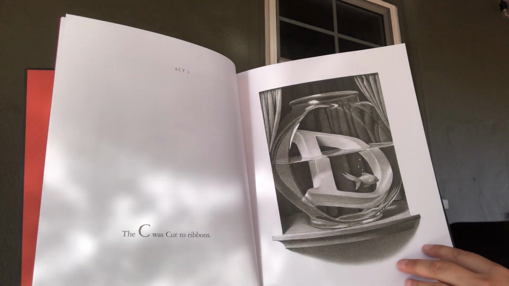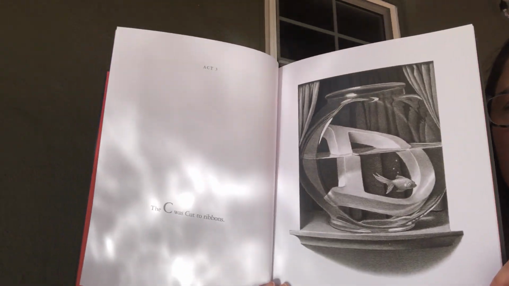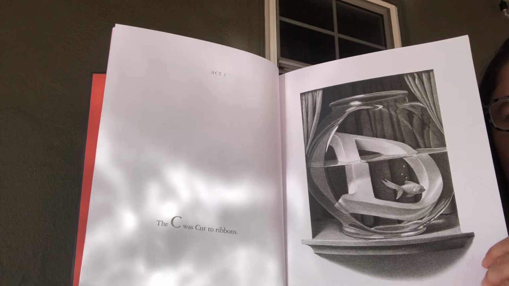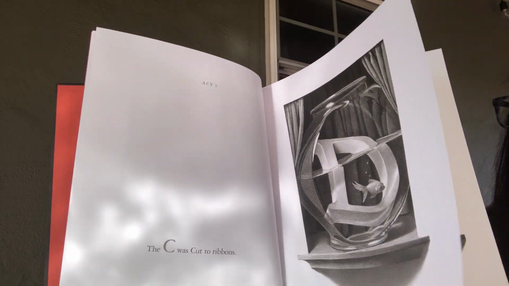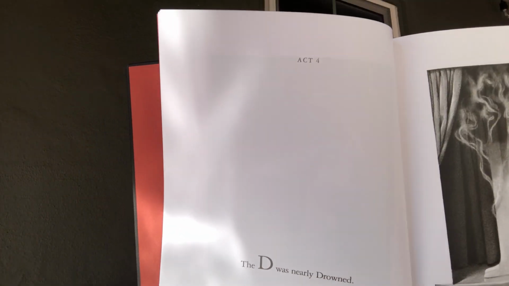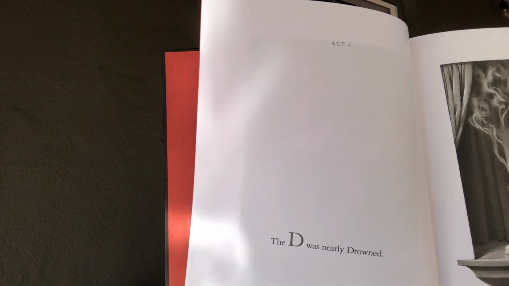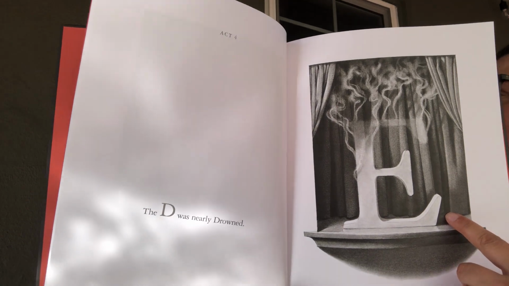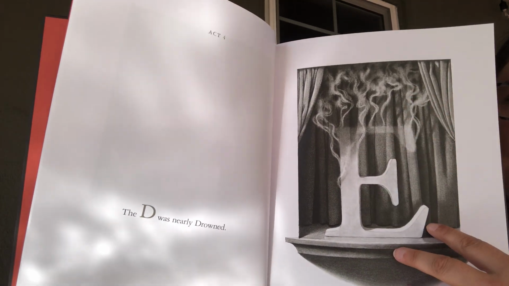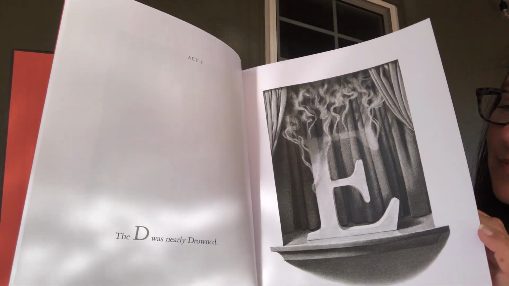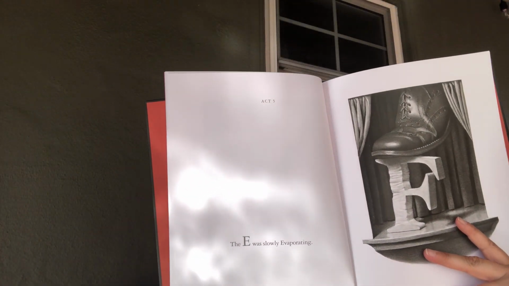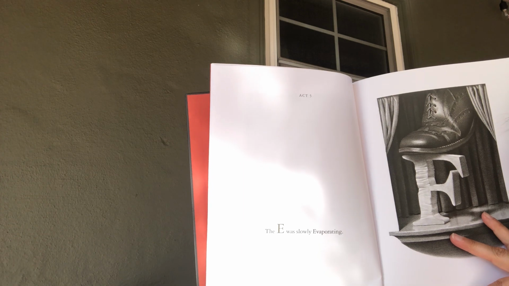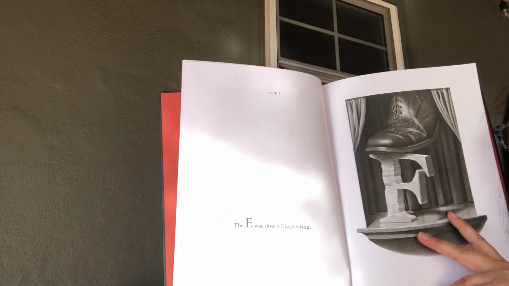Here's Act D. It's in a fishbowl. What does it look like is happening to that letter? The D was nearly drowned. Letter E, this is a science one. Think about what could happen. It's a science word. Act 5. The E was slowly evaporating.